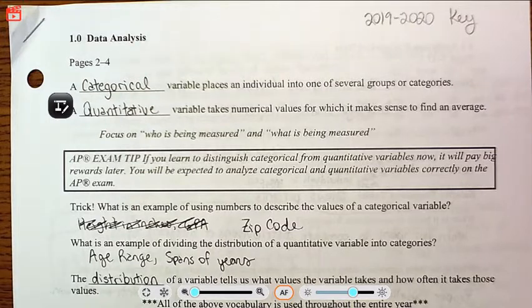Focus on who is being measured and what is being measured, okay, to answer these. So, an AP exam tip: if you learn to distinguish between categorical and quantitative variables now, it will pay big rewards later. You will be expected to analyze categorical and quantitative variables correctly on the AP exam.